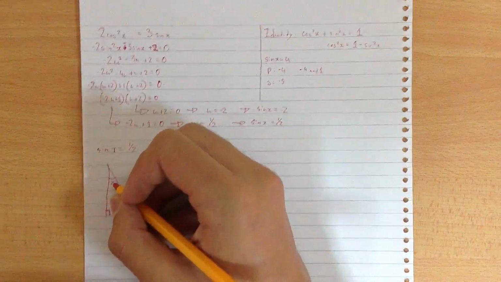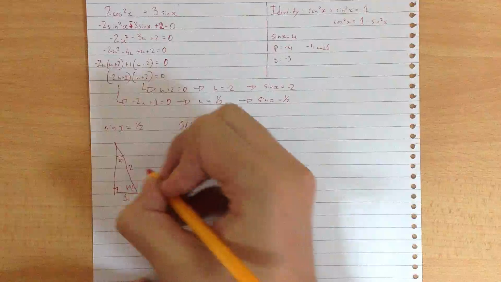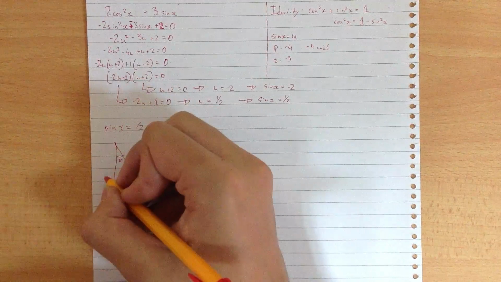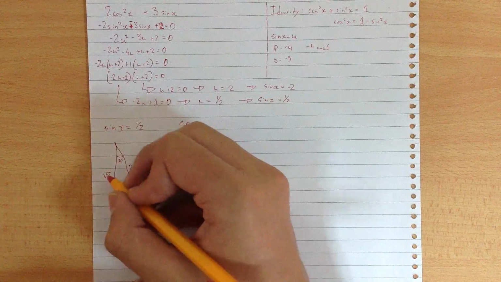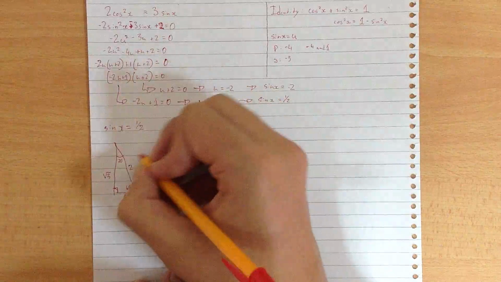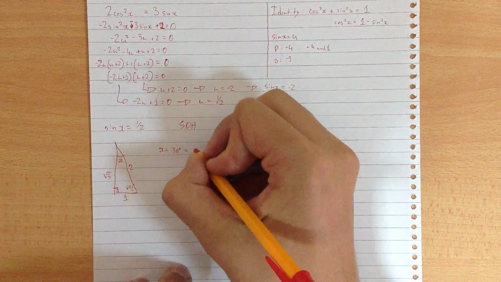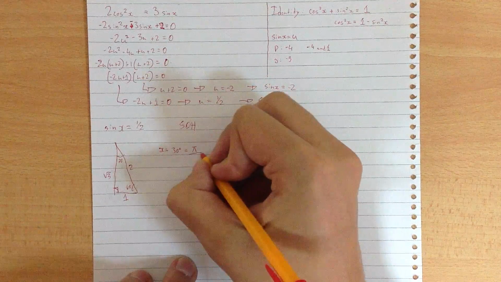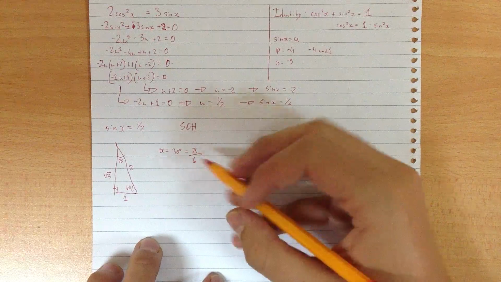And from the 30-degree angle, we can get the 1 over 2, the opposite over the hypotenuse, instead of using the 60, which would give us square root of 3 over 2. And so we can deduce that x is equal to 30 degrees, and so also equal to pi over 6, the exact same, in radians.